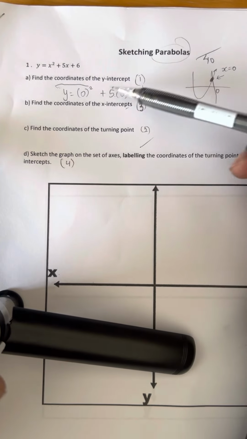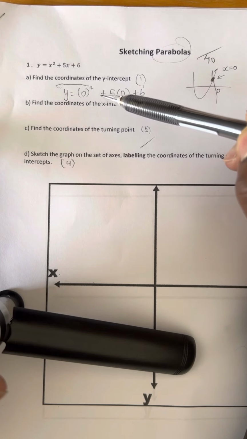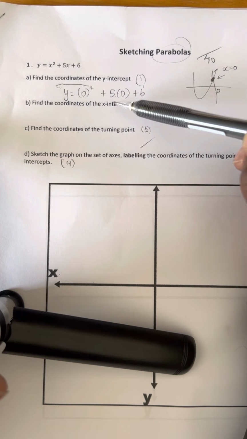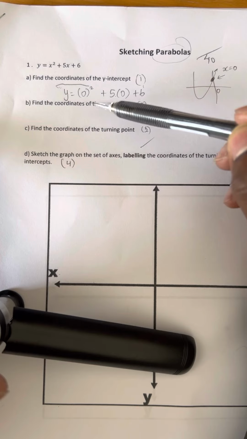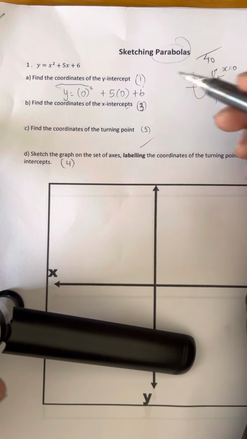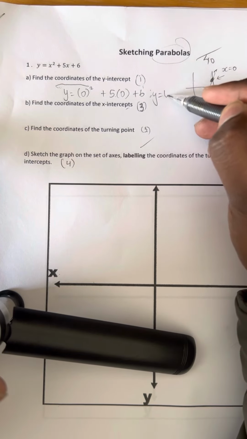Cool. 0 squared basically means 0 times 0, which is essentially 0. Then you've got plus 5 times 0, which is 0. So you've got 0 plus 6. You're left with now y is equal to 6.